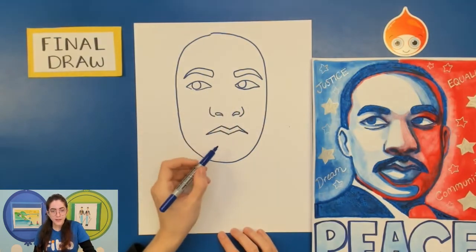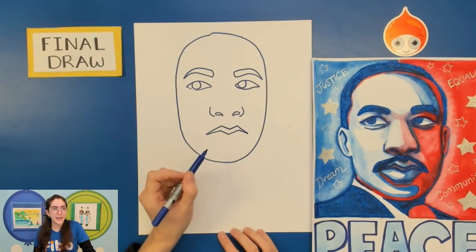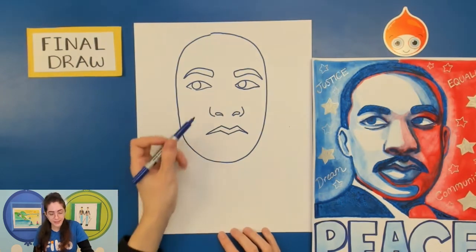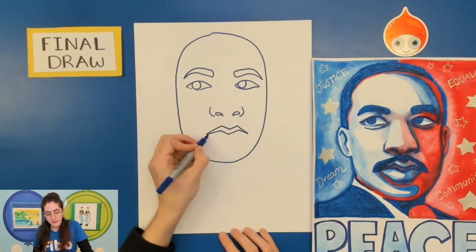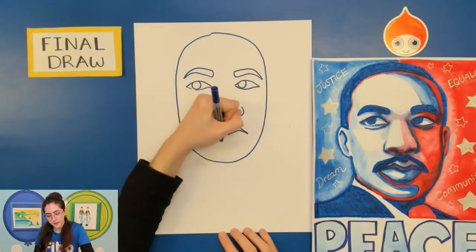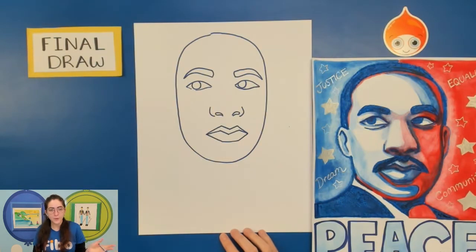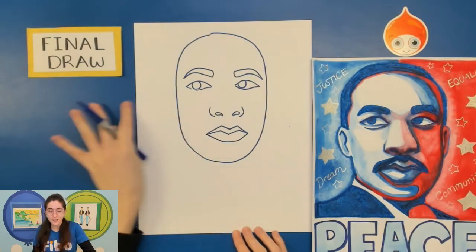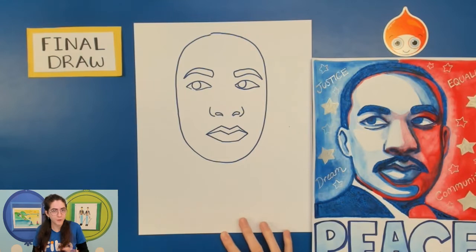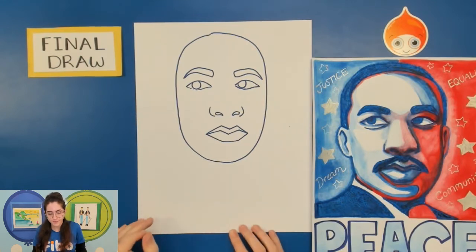And then his lower lip is not quite a U shape. It's a little something like this. It is an almost diagonal, curved line, diagonal. Now, if at any point you just need to pause the video so that you can take your time and do your lines how you like, go for it. There is no rush with this project.